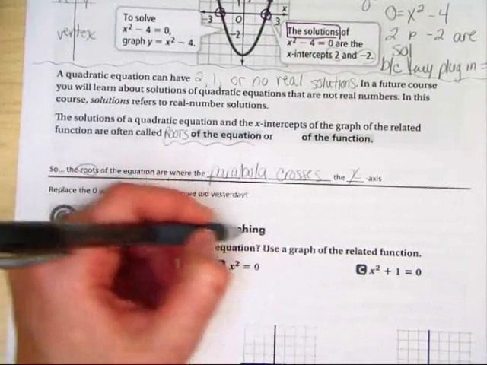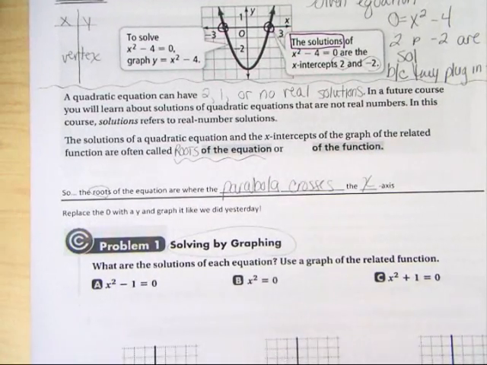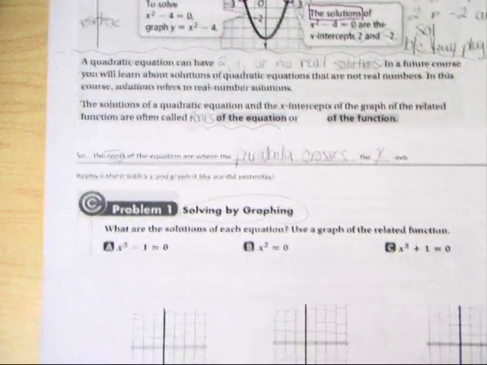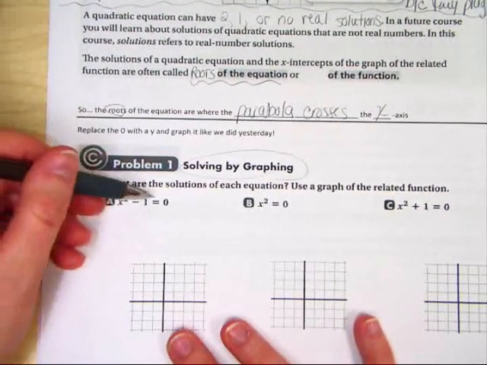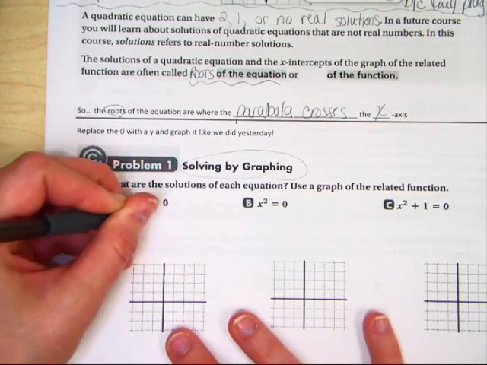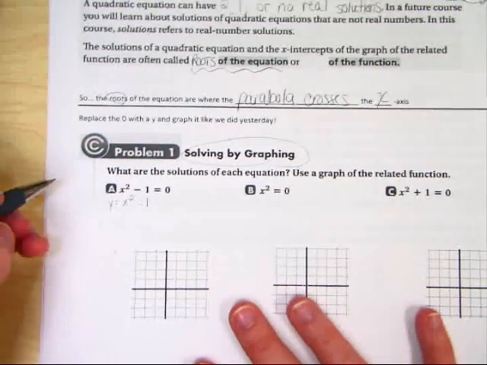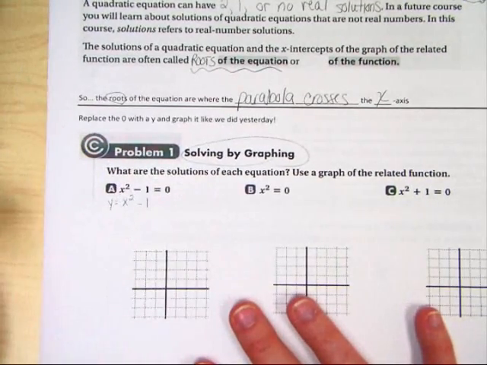So let's try this first. Look at the directions. Solve by graphing. I wrote you a little note to replace 0 with y and graph it like we did yesterday. Take a look at problem A. Let's pretend that instead of saying 0 equals, it said y equals x squared minus 1. Just pretend it said y equals. We are going to find the roots. In order to do that, we need to graph.